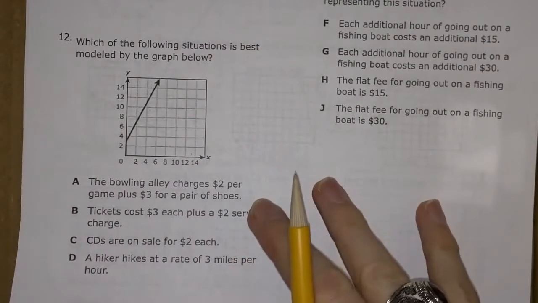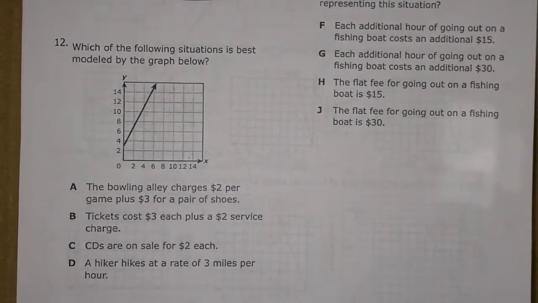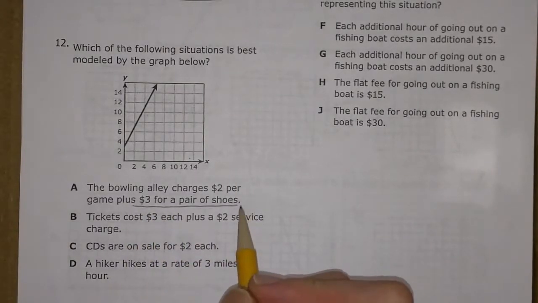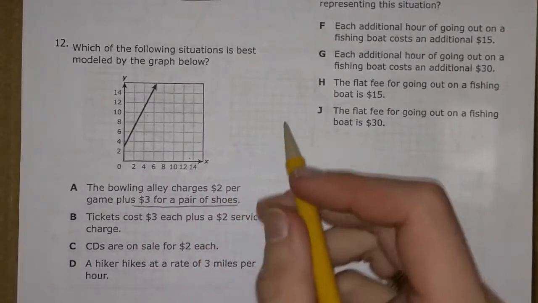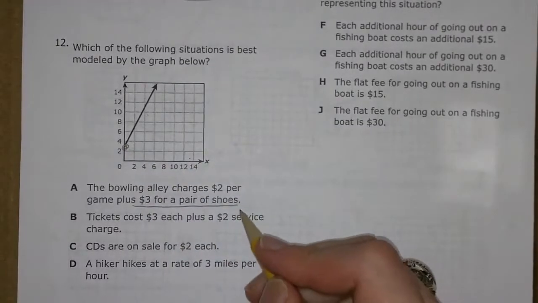Number 12. Which one of these situations is best modeled by the graph below? The bowling alley charges $2 per game plus $3 for a pair of shoes. The thing to notice here is that the pair of shoes is paid for once, so it's the starting place on our graph. If I look up here, it's starting at 3, so that actually could make sense.